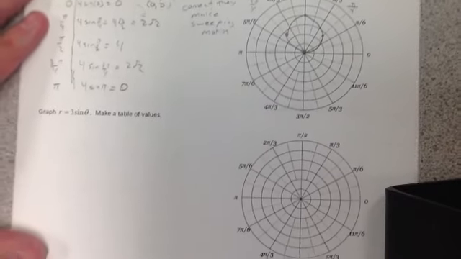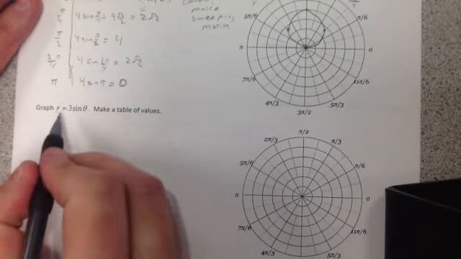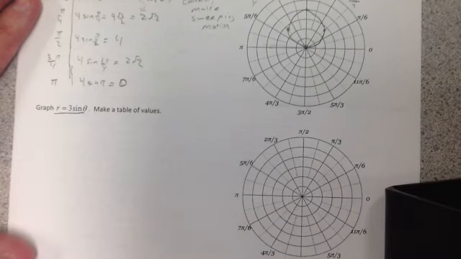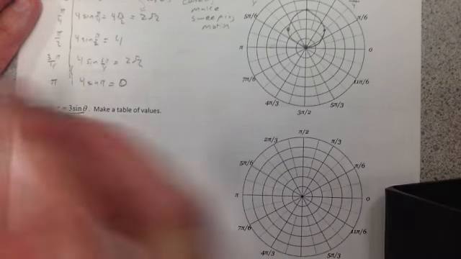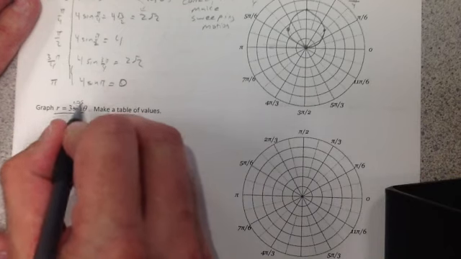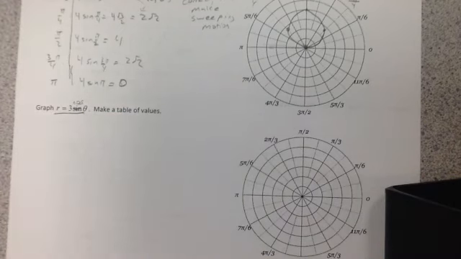We'll need these. So what I would like you guys to do is try this one, 3 sine of theta. You know what? Let's make it a little bit more challenging. Let's actually make it cosine of theta and see what that does. So try that one for tomorrow, and we'll take a look at some more of those, okay? All right, let's go on to the next example.